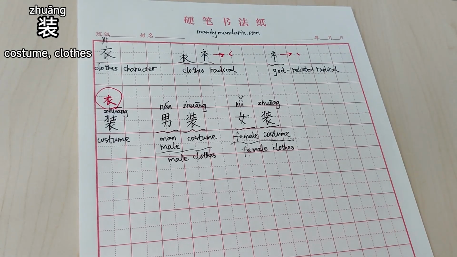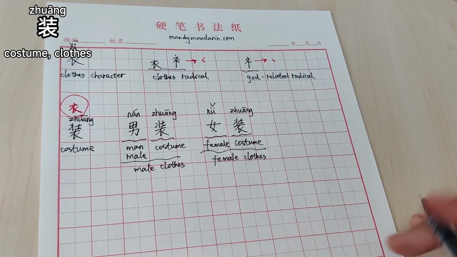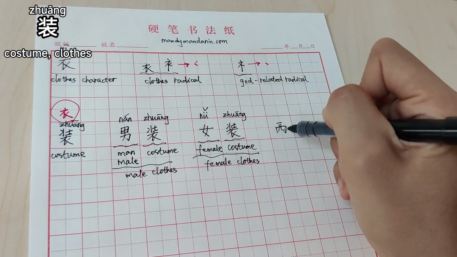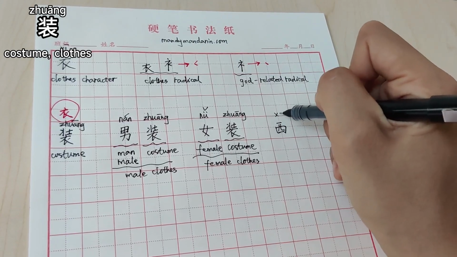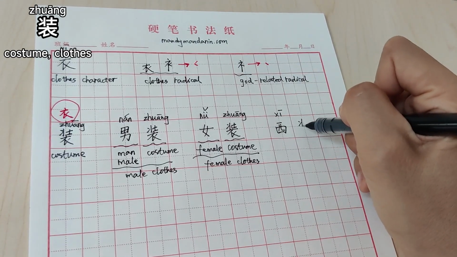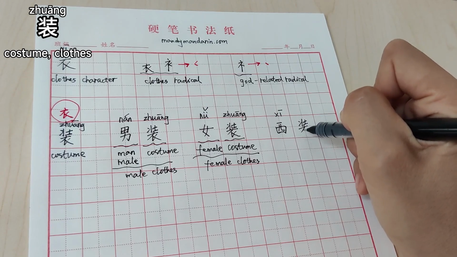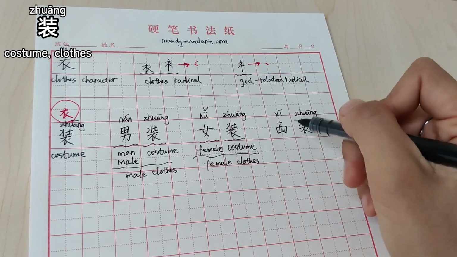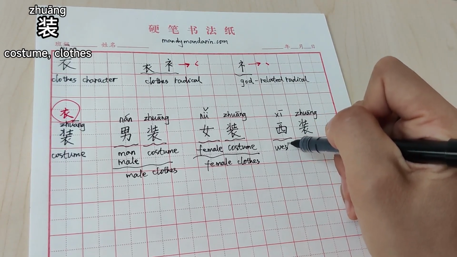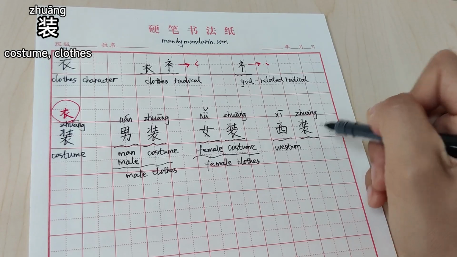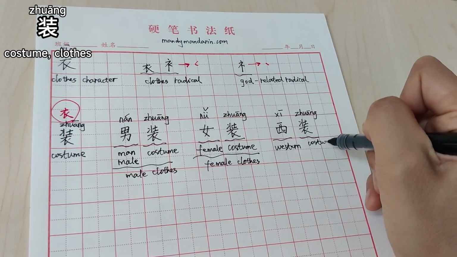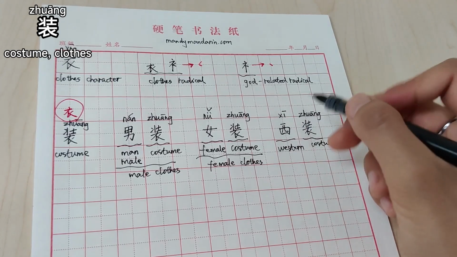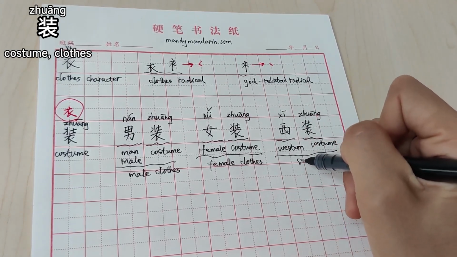Okay? And we can also say 西装. 西 is Western, 装 is costume. So obviously it's the clothes from the West. So it's a suit.